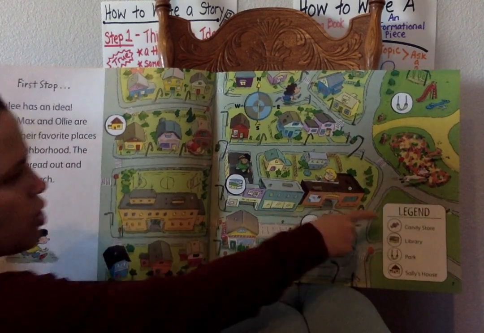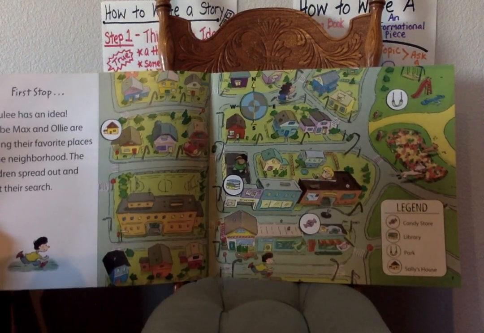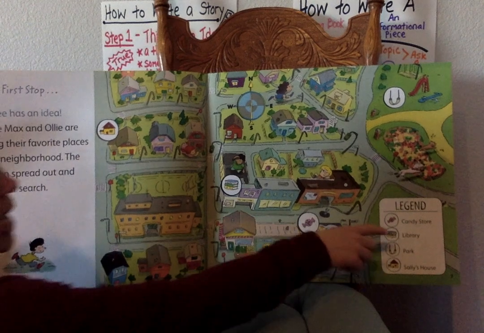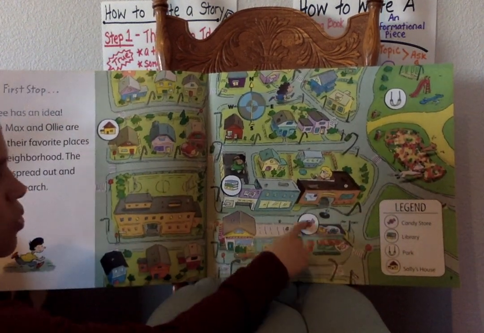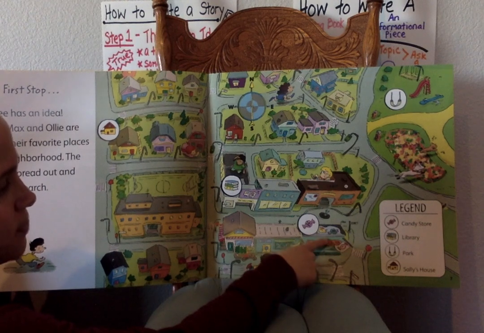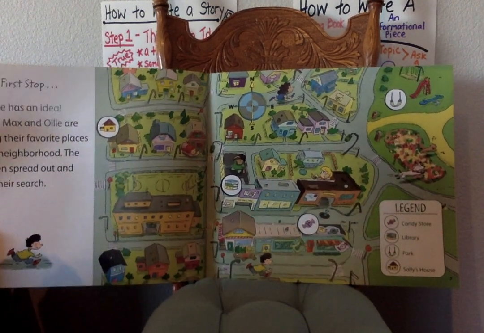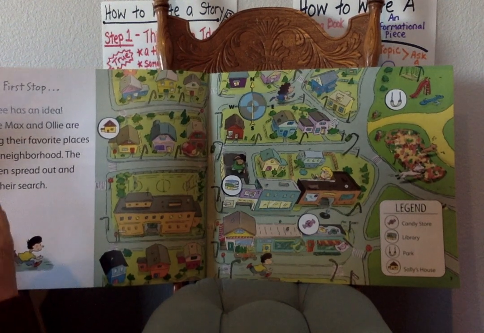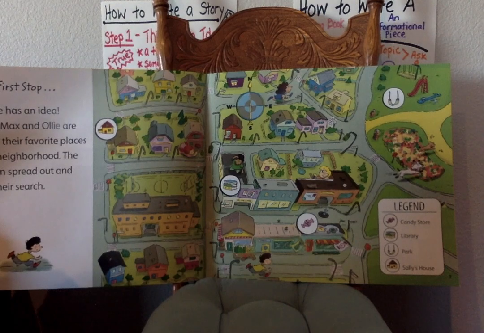Okay, so in the neighborhood, we go back over to our legend, or in some cases, that is called a key. Okay, and you have a piece of candy. That shows where the candy store is. Here's the candy store. Then you have books. Okay, can you find the books on the map? Okay, that represents the library. What about a swing? Can you find a swing on the map?